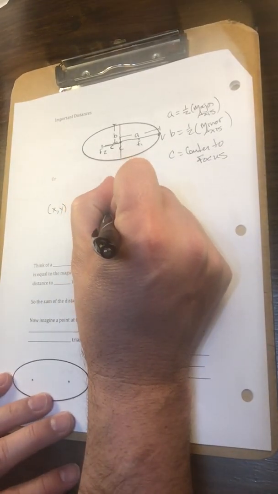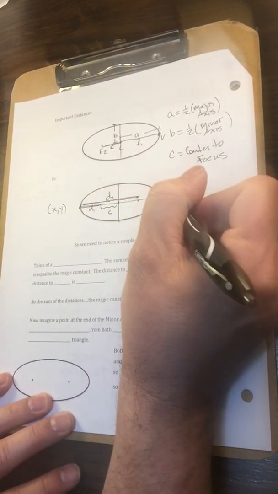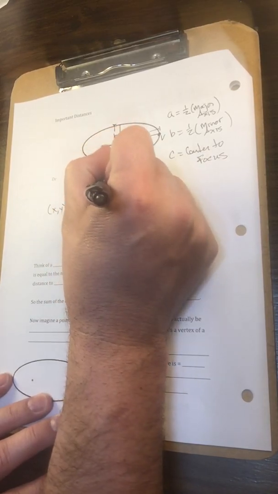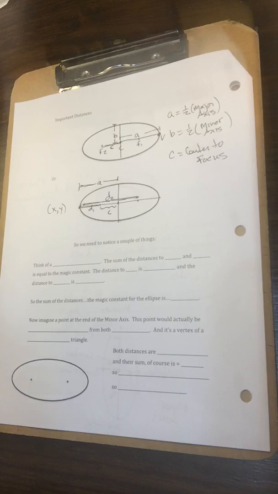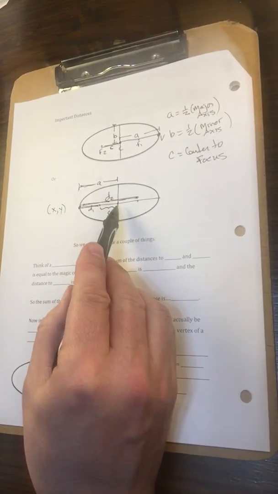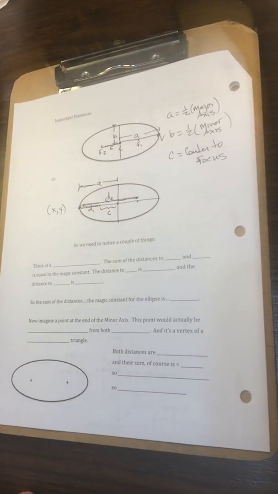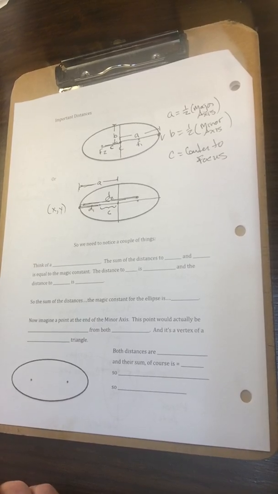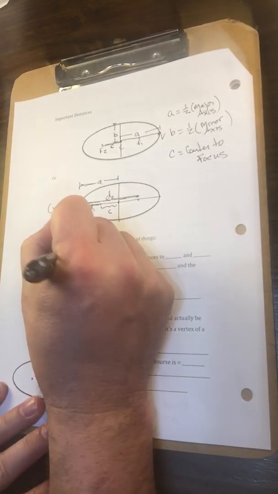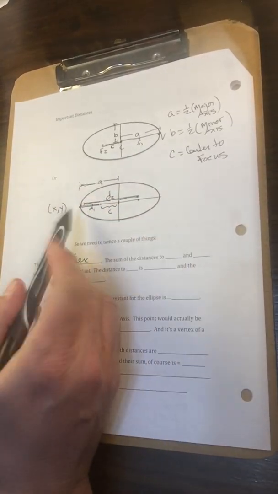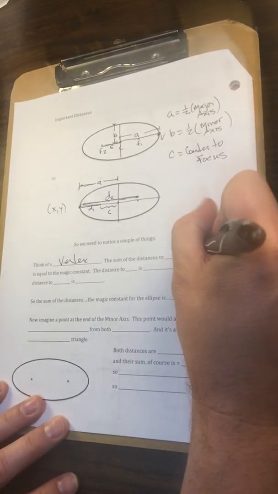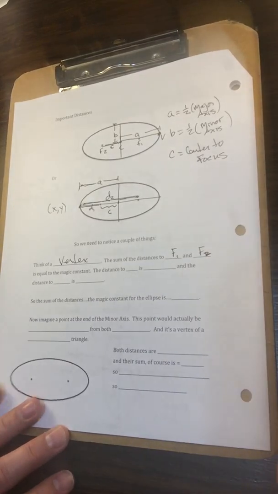Okay, so let's think about it. This distance right here is C, and this distance right here is A. From the vertex all the way to the center is A, and from that focus to the center is C. We need to notice a couple of things here. Think of a vertex. That's where I have my point, right there. The sum of the distances to F1 and F2 is equal to our magic constant.